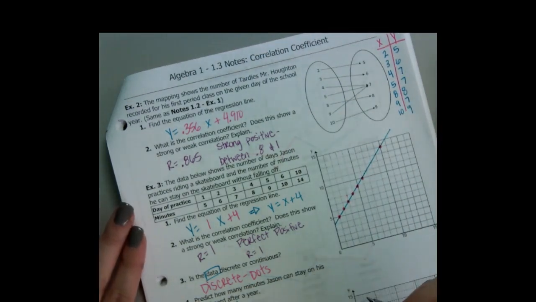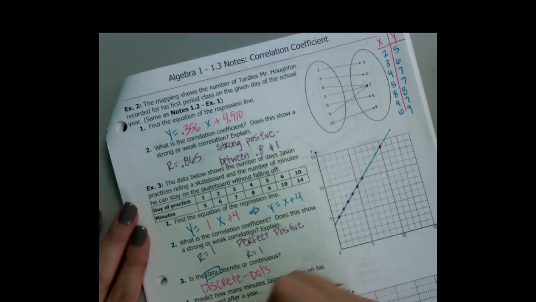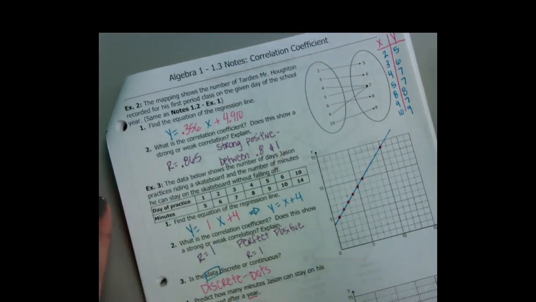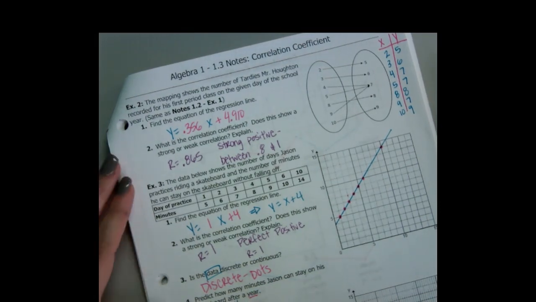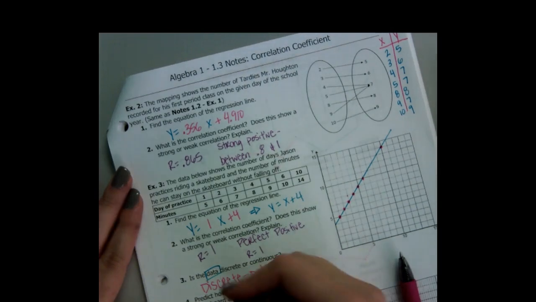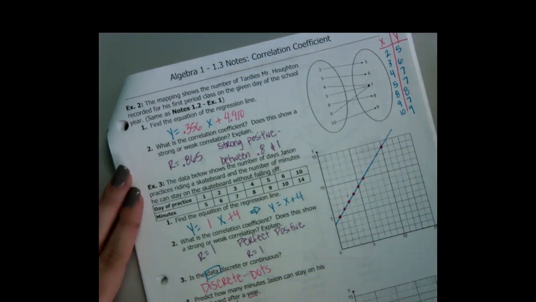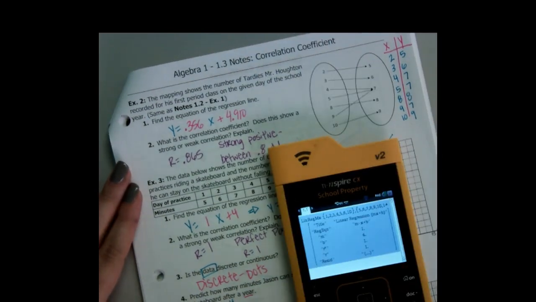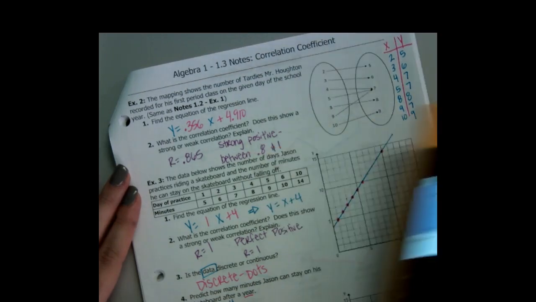I can plug in 4 after a year, so how many days is that going to be? 365 days. So 365 plus 4. 369 days.